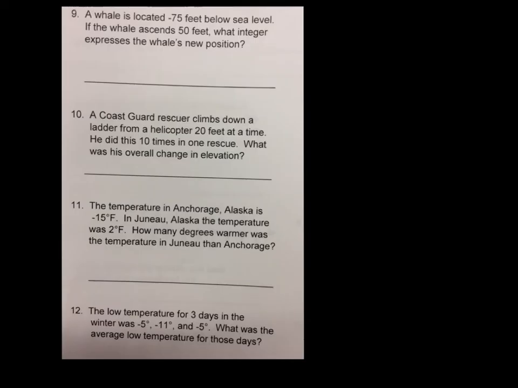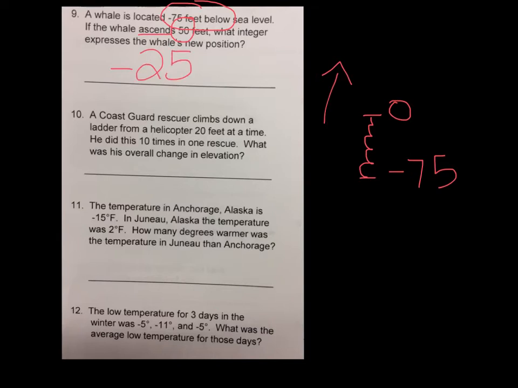Number 9, a whale is located 75 feet below sea level. So that's why it's negative 75. If the whale ascends, meaning he's going up 50 feet, what integer expresses the whale's new position? So this is an excellent time to use a diagram. If I'm at 0, and the whale is at negative 75, and it takes 50 steps up, where is it going to land? Well, we know that it's not going to make it all the way back to 0 because it's only taking 50 steps. So it's going to make it to negative 25 feet.